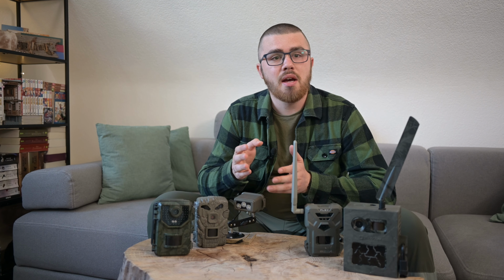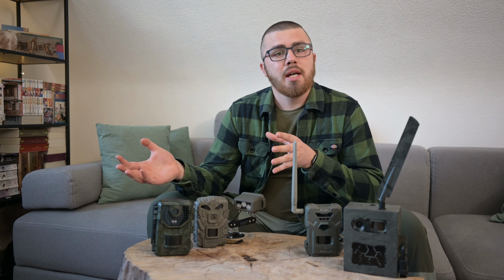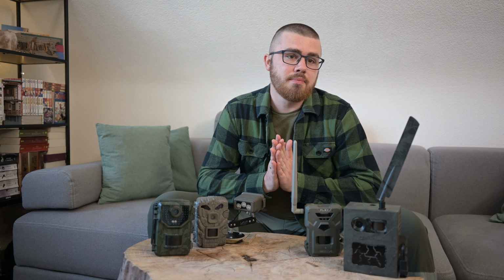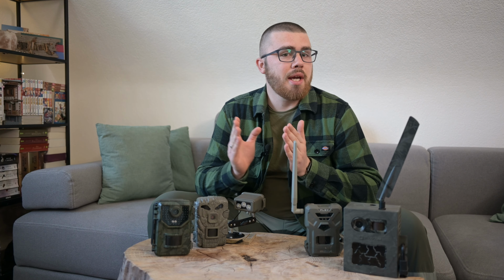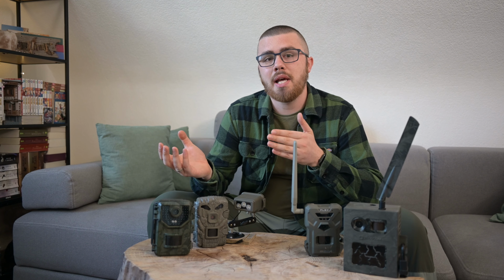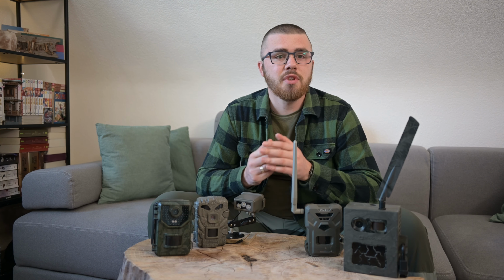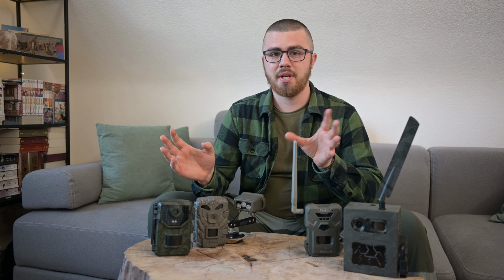What types are there? How do they differ? And when should you choose one type over another in a different situation? How can you best set them up to get a good picture of the animal populations in the area where you want to photograph? Let's start with the different types.